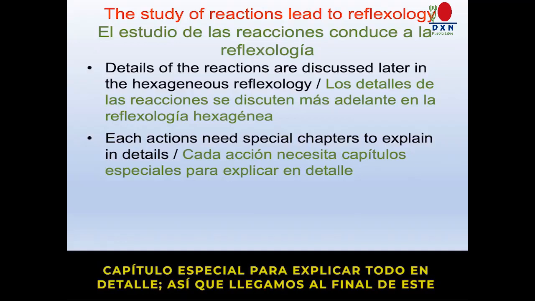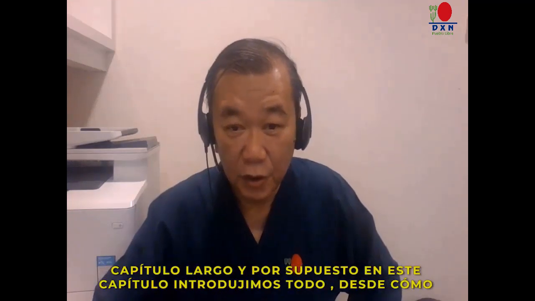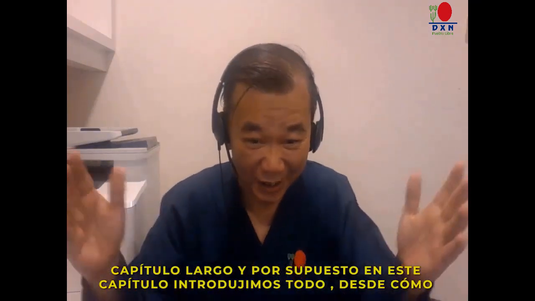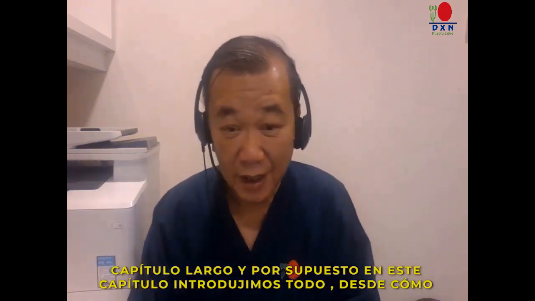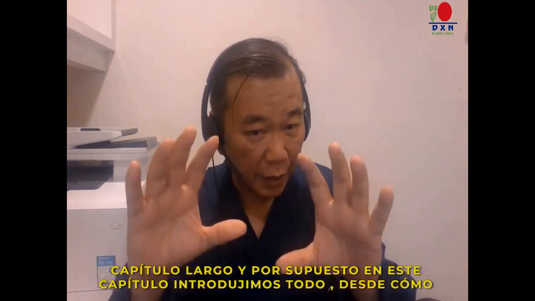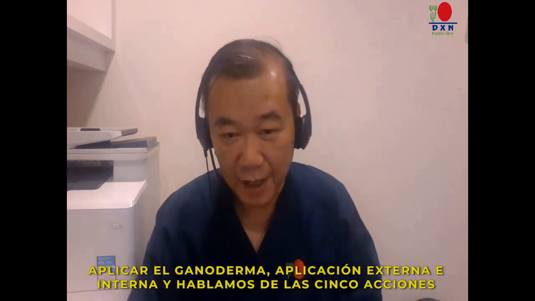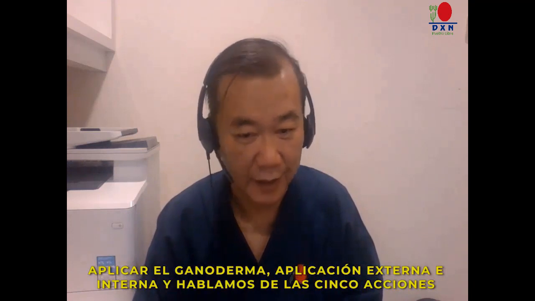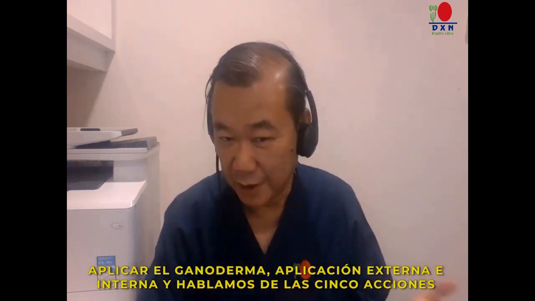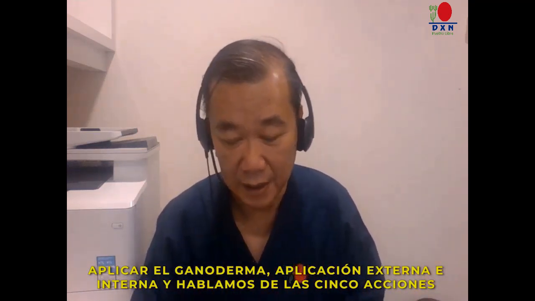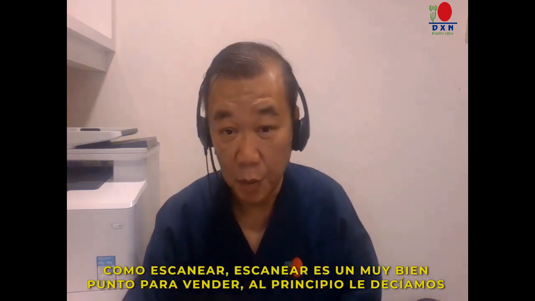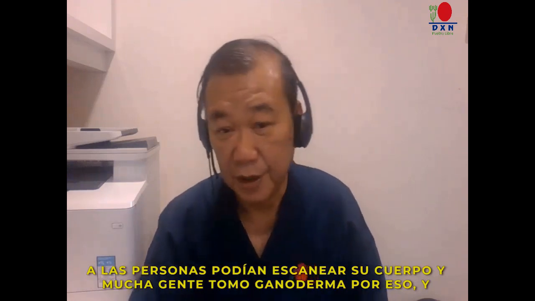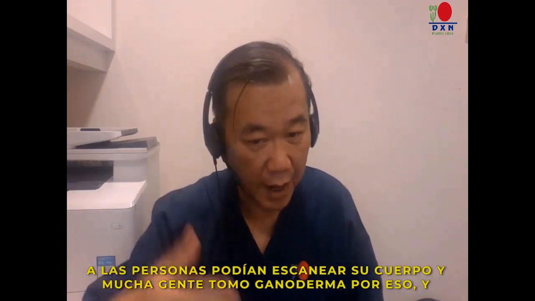So now we're coming to the end of this chapter. This is a long chapter. In this chapter, of course, we introduce everything in a nutshell: how to apply the Ganoterapia, external application and internal application. We also talk about the 5 actions, and the scanning. Scanning is a big selling point. In the early days, we told people, you buy and you can scan the body, and many people took Ganoterapia because of that also.